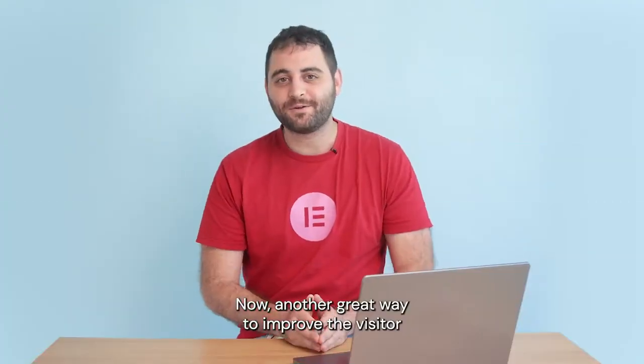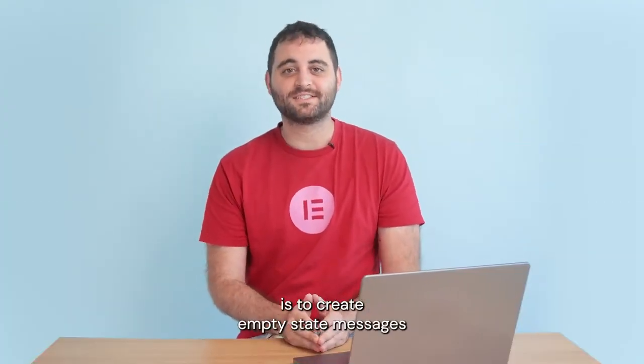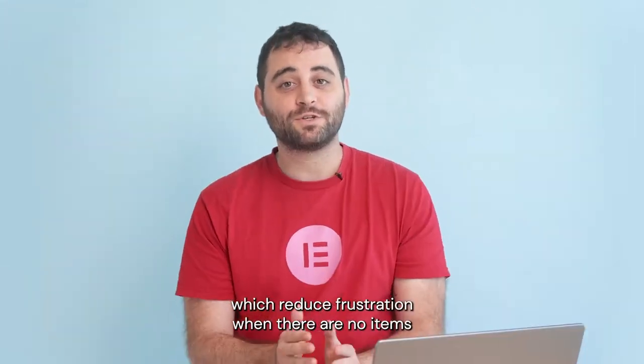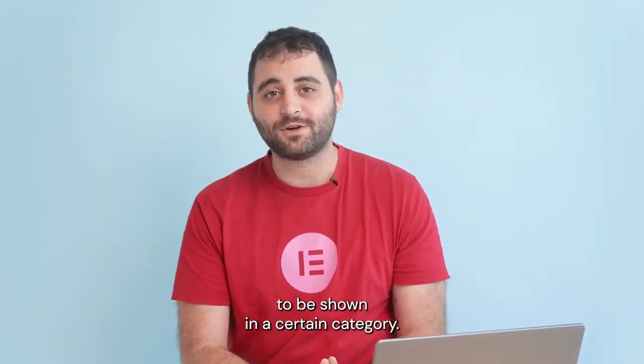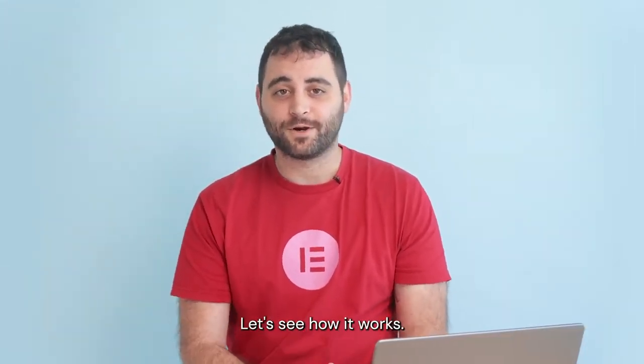Now, another great way to improve the visitor experience of your listings is to create empty state messages, which reduce frustration when there are no items to be shown in a certain category. Let's see how it works.